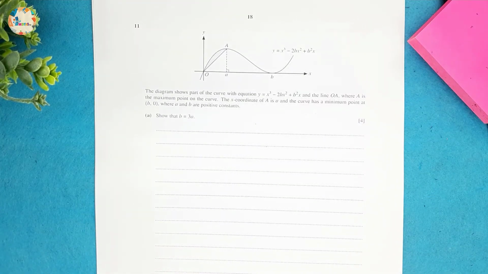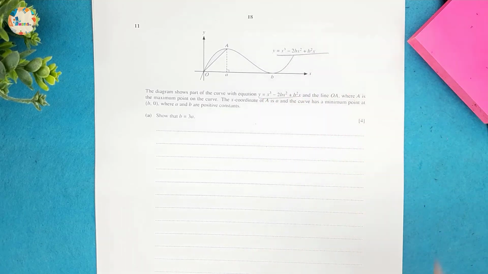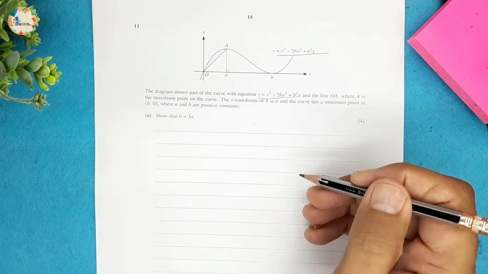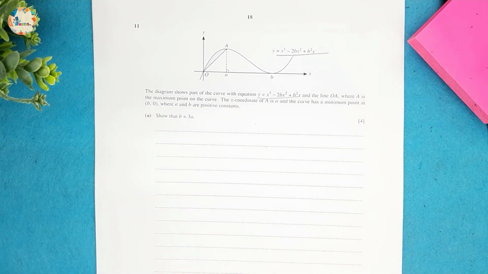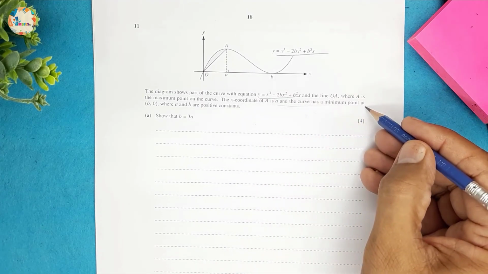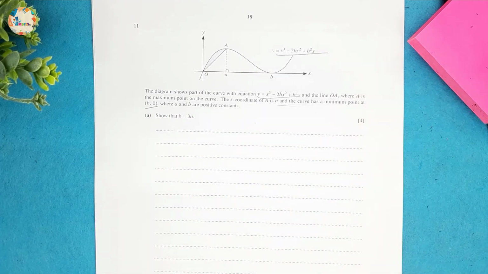Question number 11, they're saying the diagram shows part of the curve with the equation y = x³ minus 2bx² plus b²x. This equation is provided over here, and the line OA, where A is the maximum point on the curve, and the coordinate of A is (a, ...), and the curve has a minimum point at B(b, 0), where a and b are positive constants. And we have to show for part A that b = 3a.